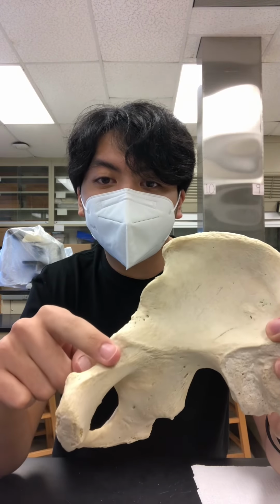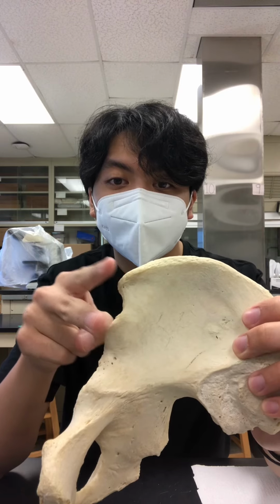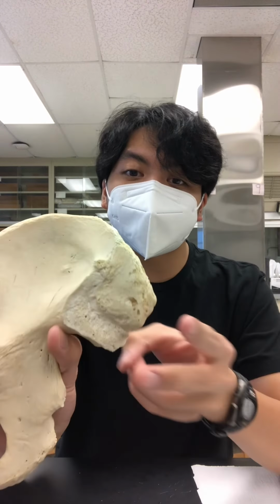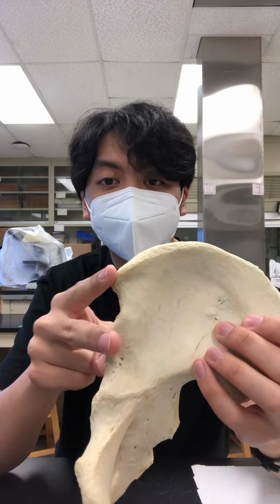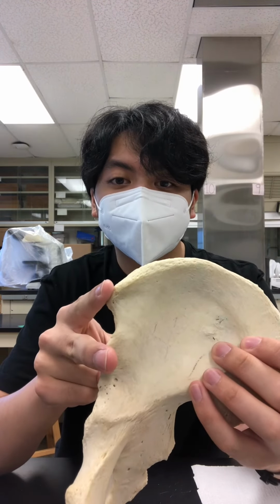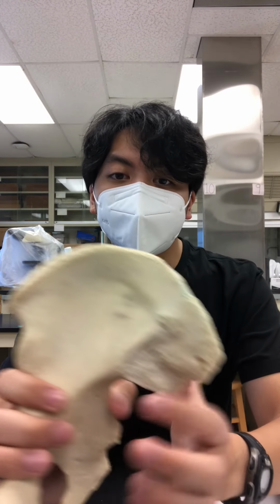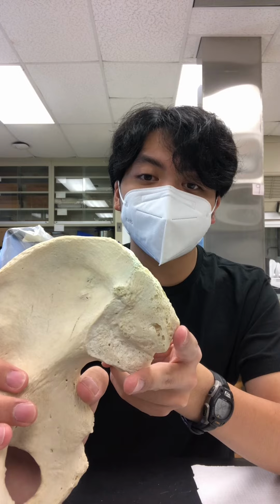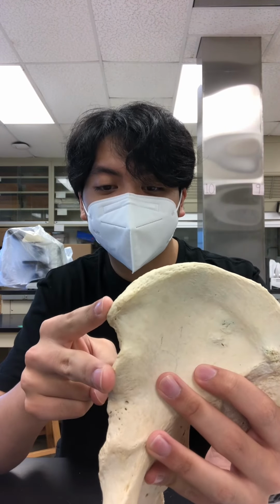Now, if we follow that up, we have these 2 processes here, and these 2 processes are very similar to the other 2 we saw on the posterior end. And so these are the anterior spines of the ilium. So remember how I said that there are 4 spines of the ilium? Well, we already talked about the 2 posterior spines. These are the 2 anterior spines, okay?